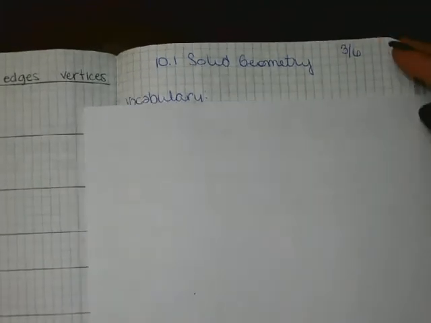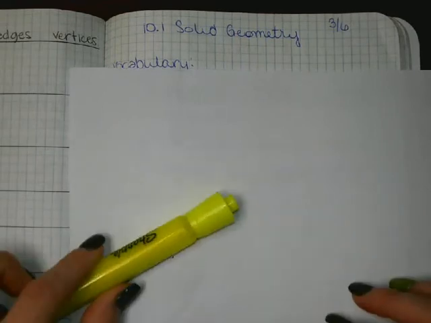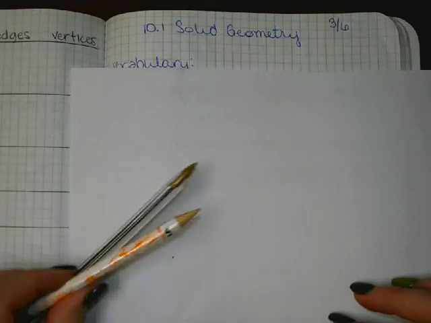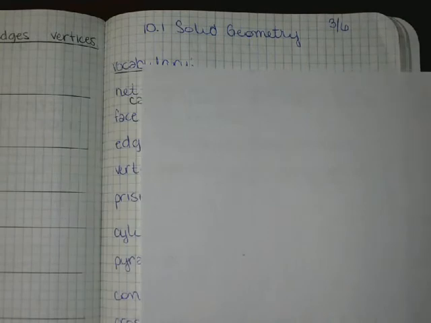The first section we're going to do is Chapter 10, Section 1. It is solid geometry, and hopefully this is lots of things that you've seen before. Some tools I'll have with me are a highlighter and my colored pencil, colored pen, and that's just to keep identifying some things. We're going to start with some vocabulary.